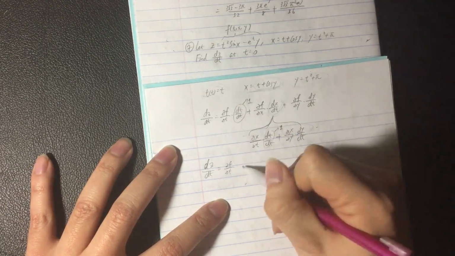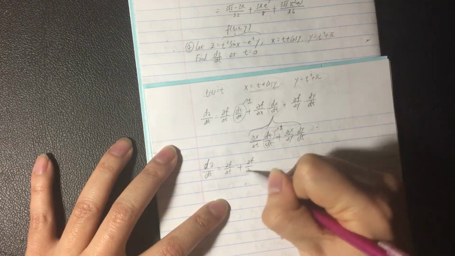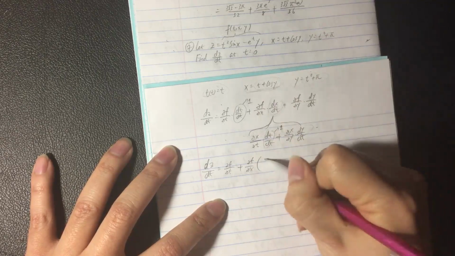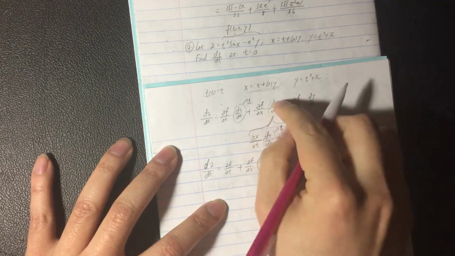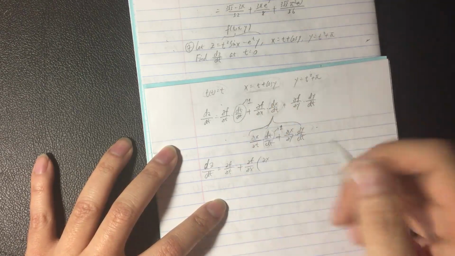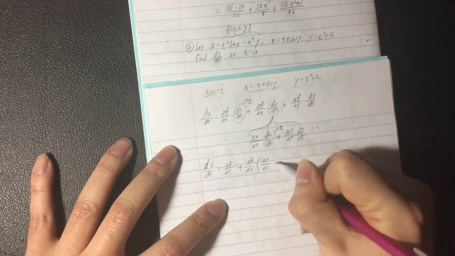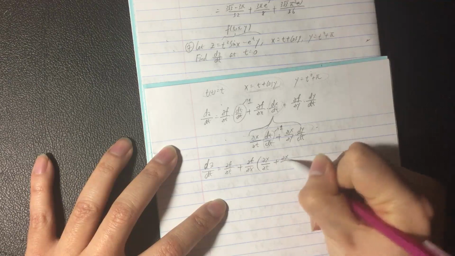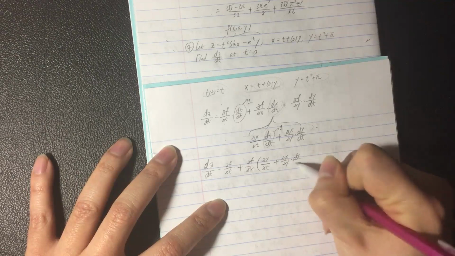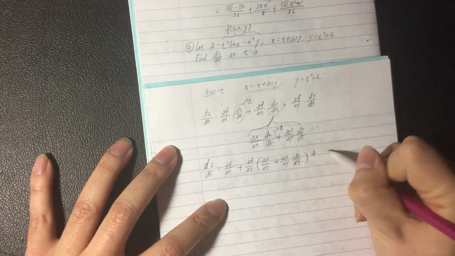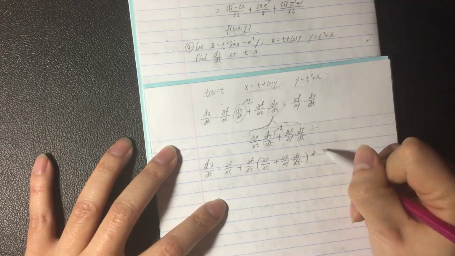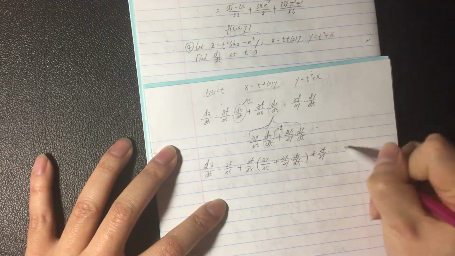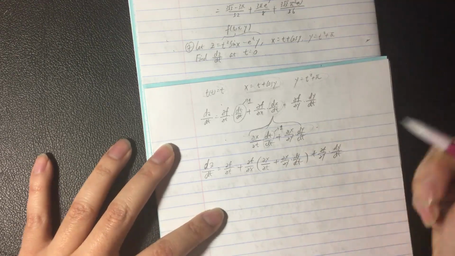Delta f over delta t plus delta f over delta x times dx over dt, which is this: delta x over delta t plus delta x over delta y times dy over dt, plus the last term, delta f over delta y times dy over dt.